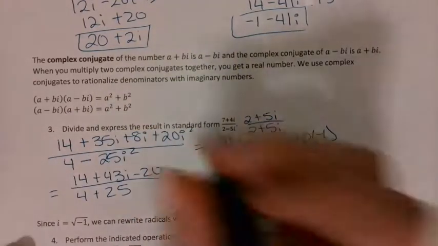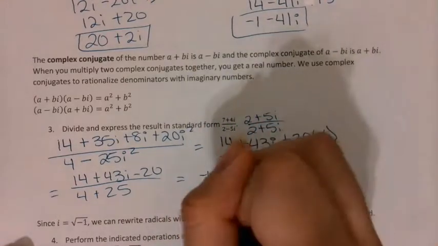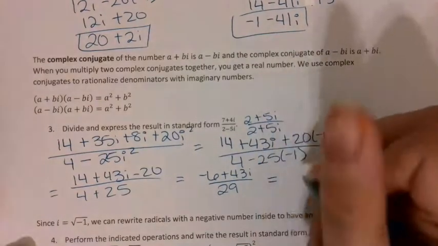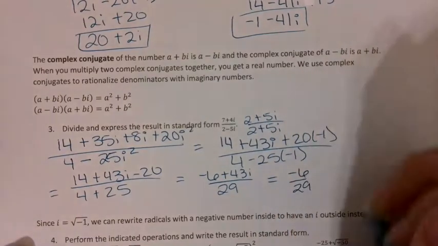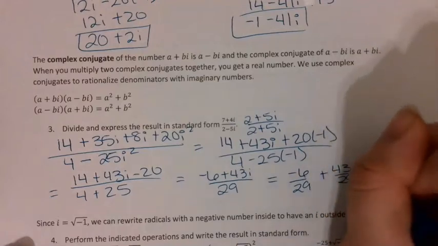Then I combine like terms. I have -6 plus 43i on the top, 29 on the bottom. When I'm working with imaginary numbers, I want to split it up into two numbers because I have to have the real part and the imaginary part. I have -6 over 29 and then 43 over 29i.